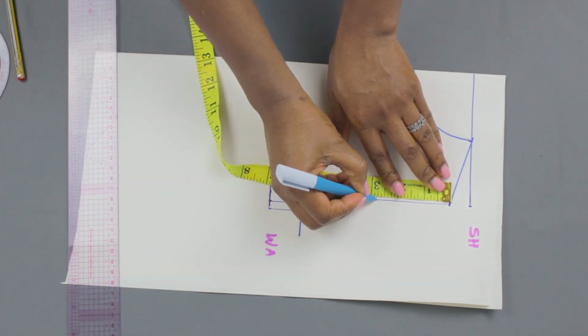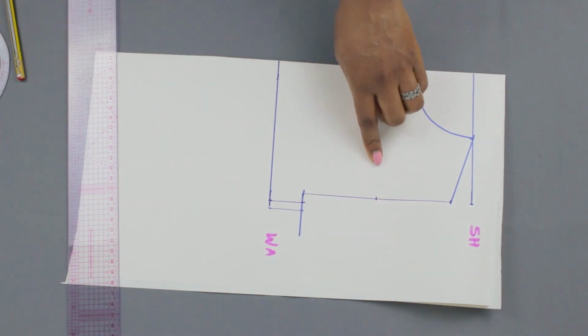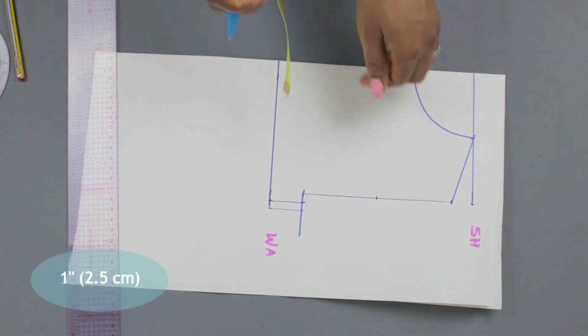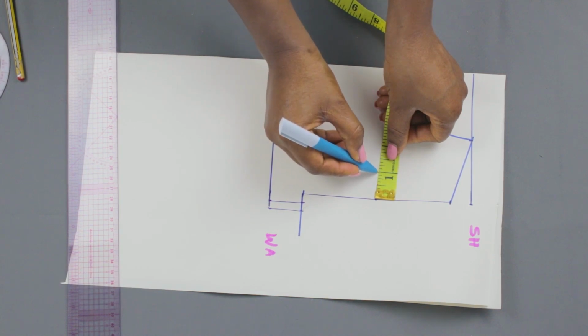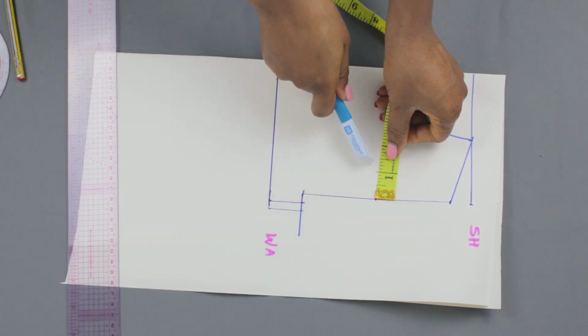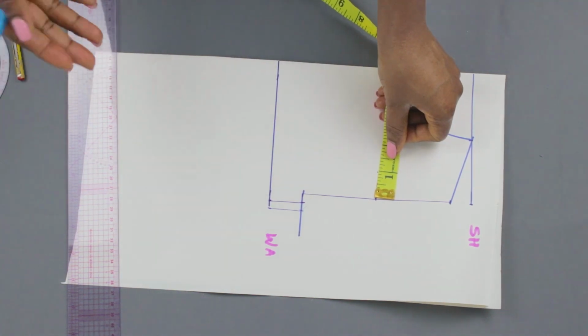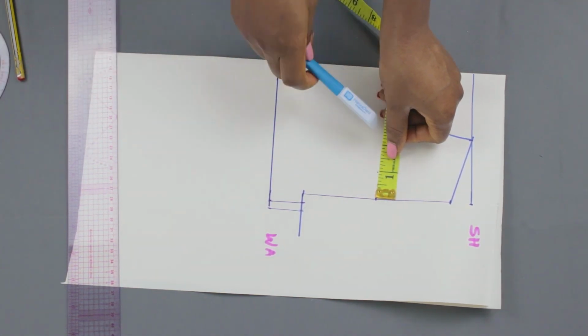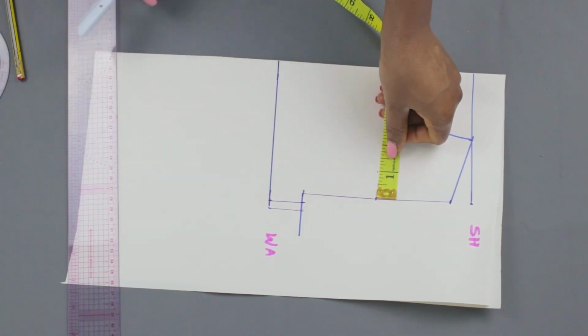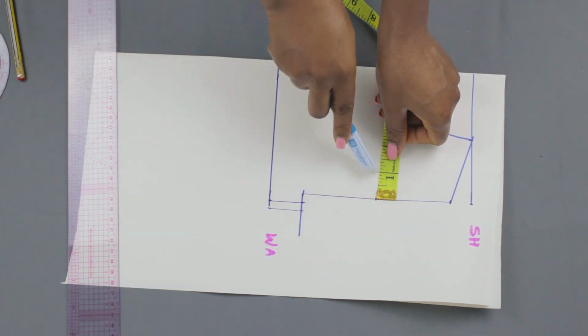So from that point, I'm going to come in by 1 inch in this case, because I'm trying to achieve a curve for a sleeveless dress. Okay, so I came in by 1 inch, and all this design is totally dependent on what you want to achieve. It could be less, it could be more if you want it super deep and crazy, but this is just what I want at this point.